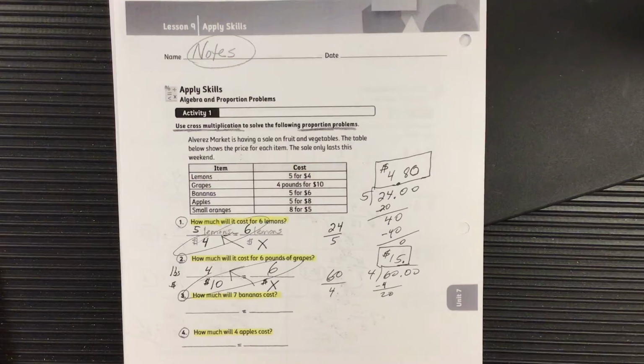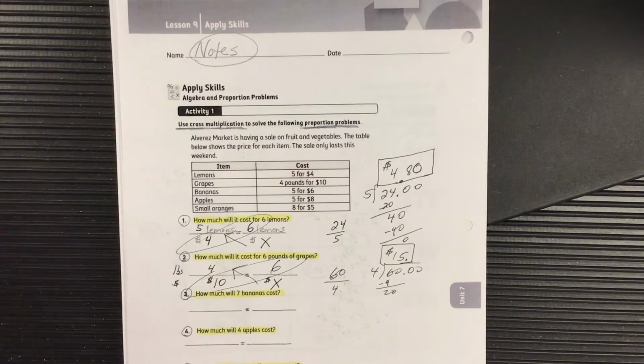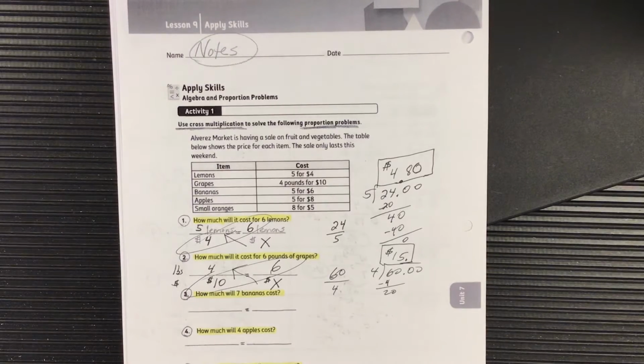Okay, why don't you try the banana question, number 3. See if you can draw and write out that one correctly. Would you have pounds on top? Nope.